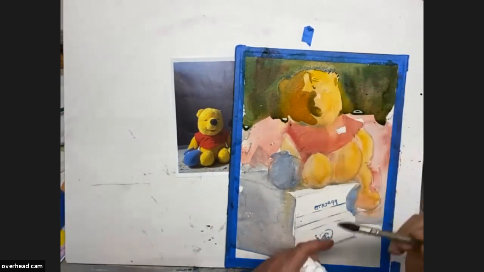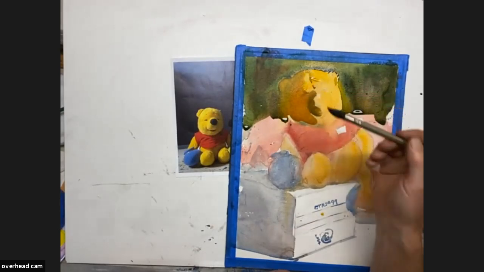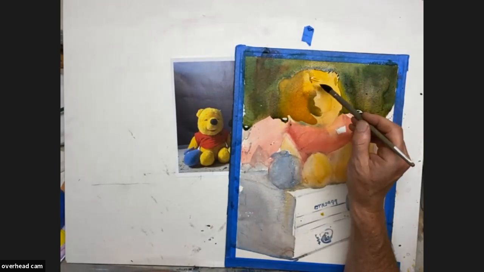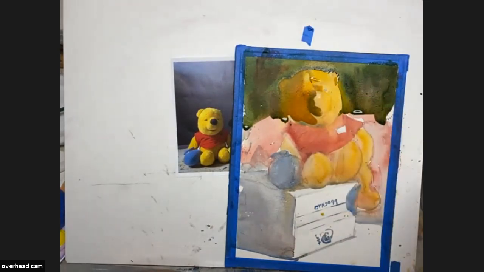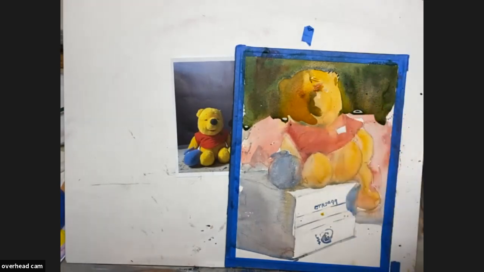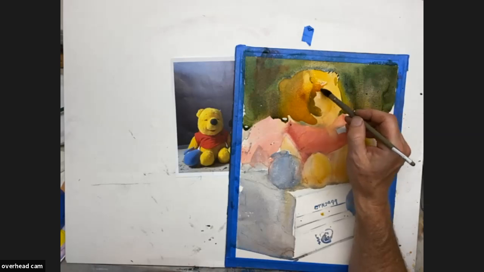So just soften some of those edges because the transition isn't hard, it's a soft edge. So I'm just touching it with a little bit of water. Just connecting those shapes up.